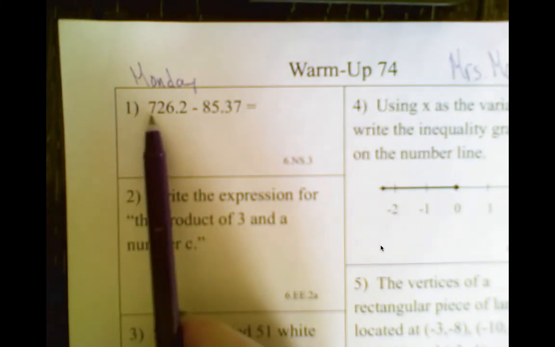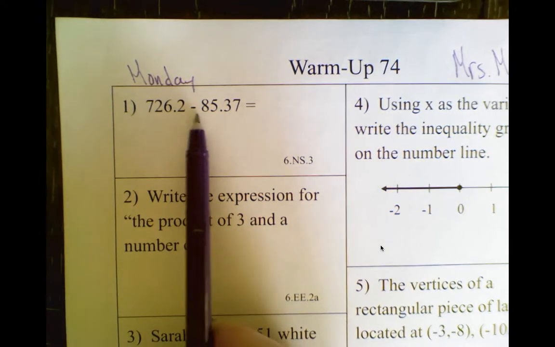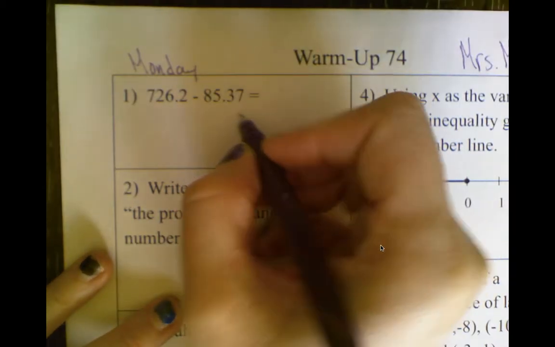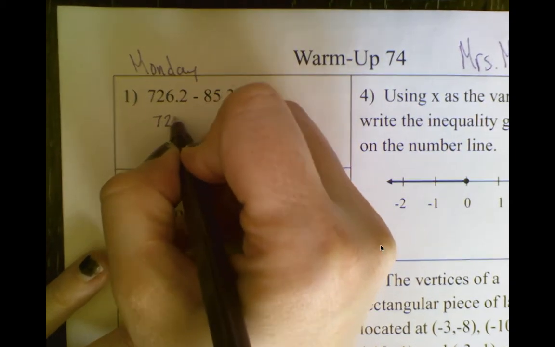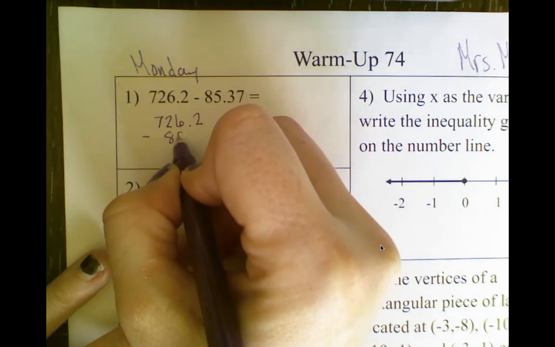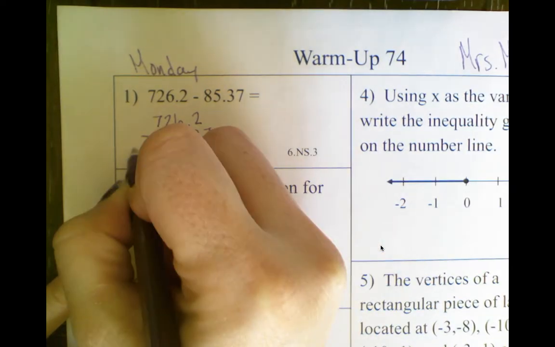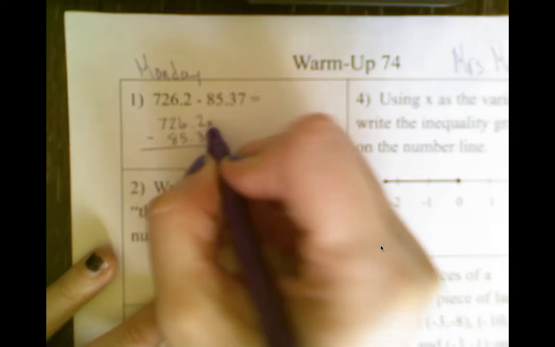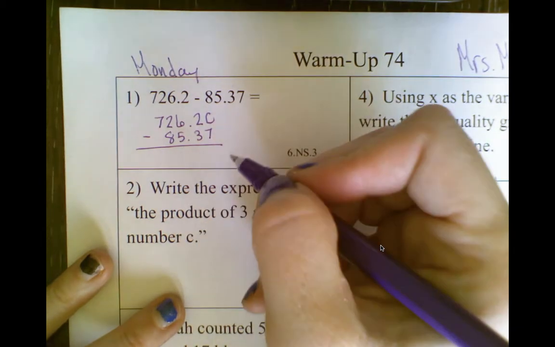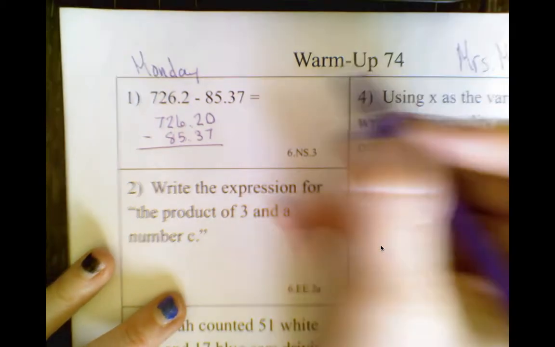So we got 726 and 2/10 minus 85 and 37/100. What we're going to start off, I'm going to line up the decimals. Okay, I don't have a number up here, so since the number's up top, I can't just put an X or bring down the 7. I have to put a 0 as a placeholder.